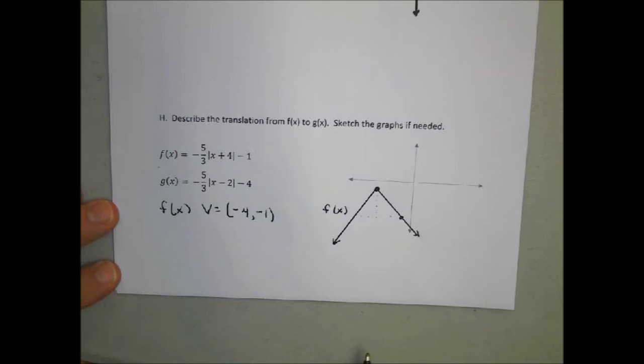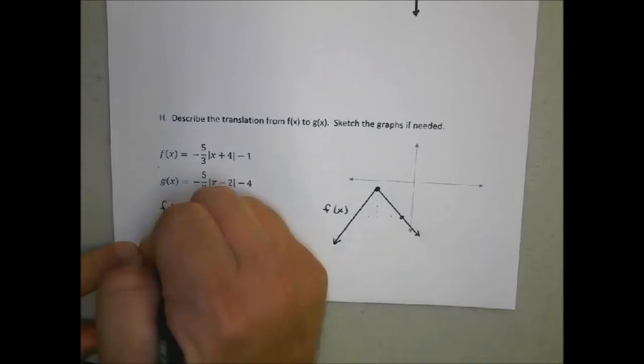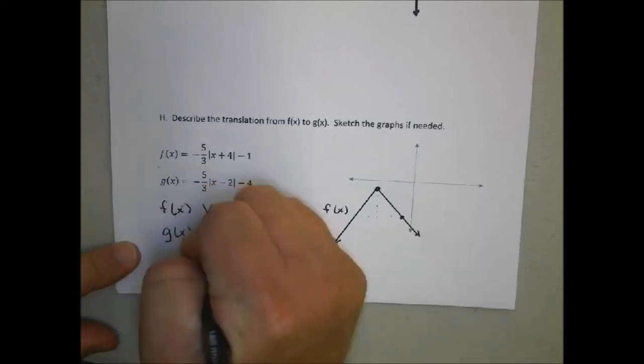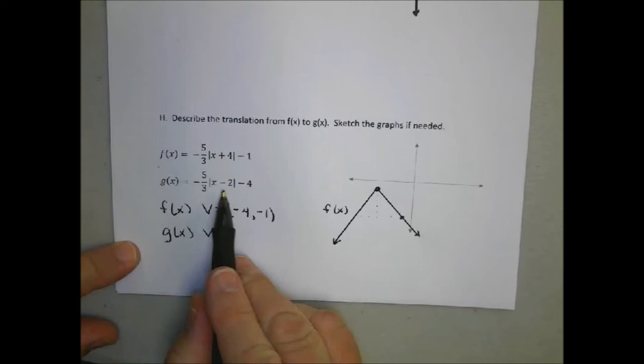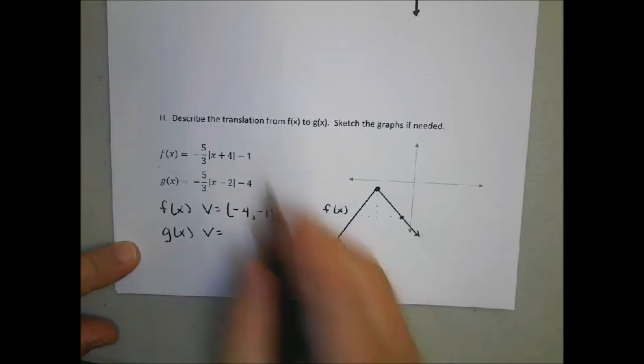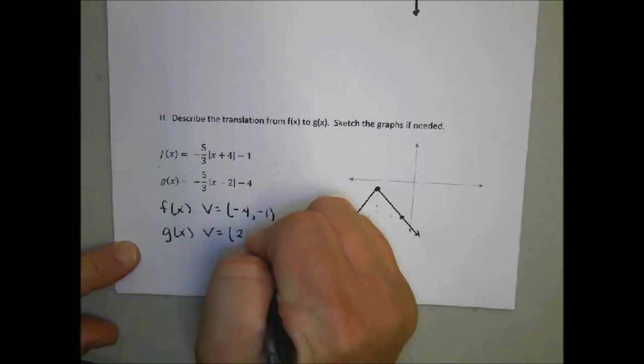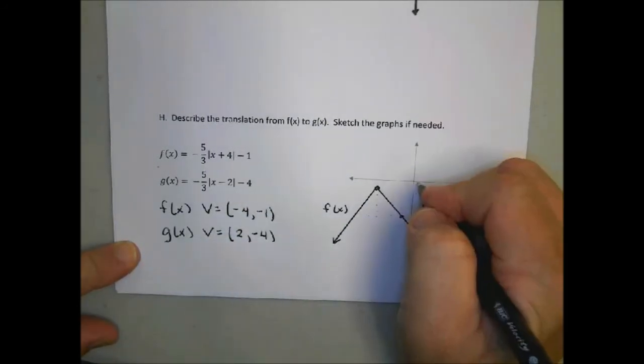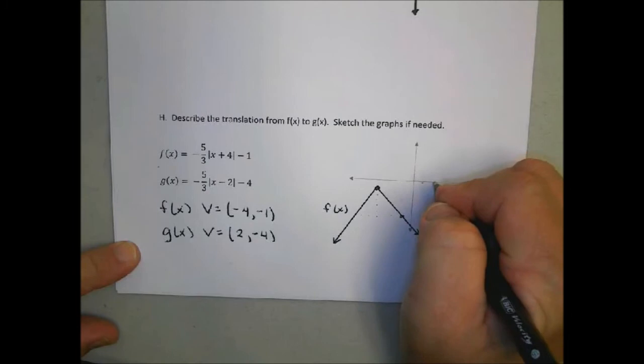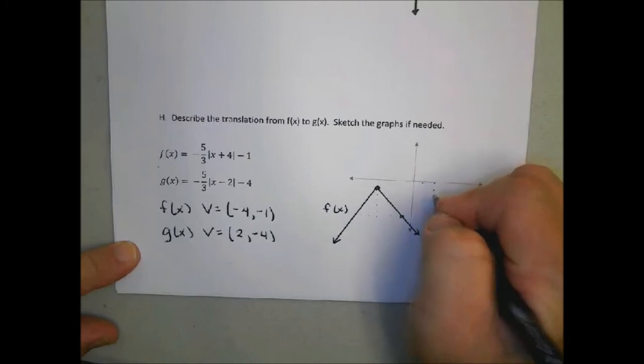Now, the g of x graph. It's going to look really similar to this, only in a different spot. The vertex of the g of x graph is going to be positive 2, negative 4. So 1, 2, 1, 2, 3, 4.